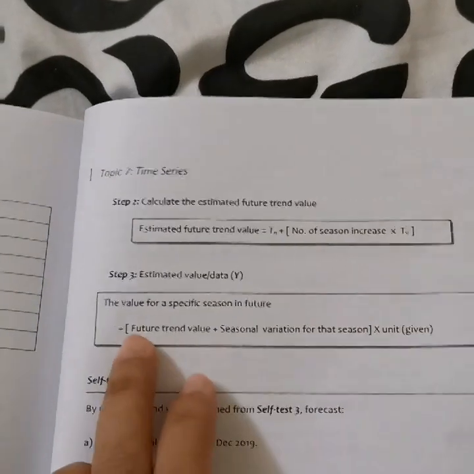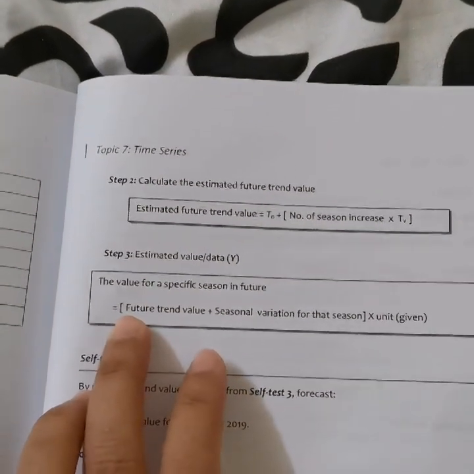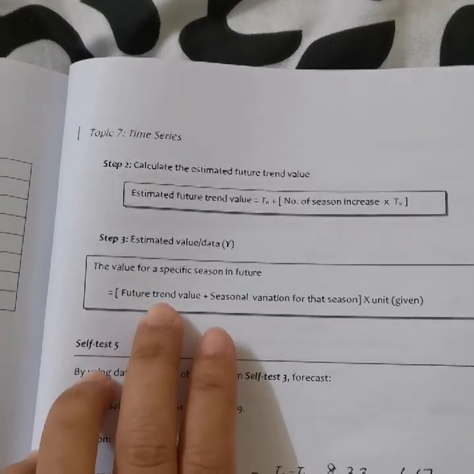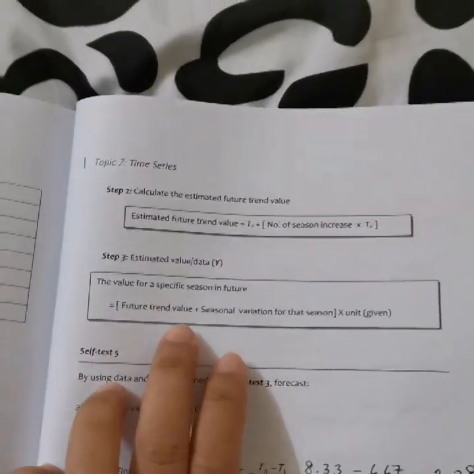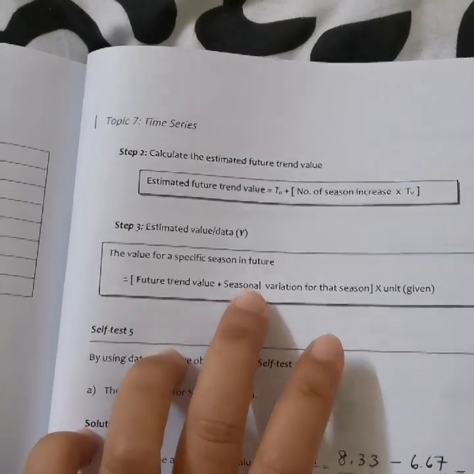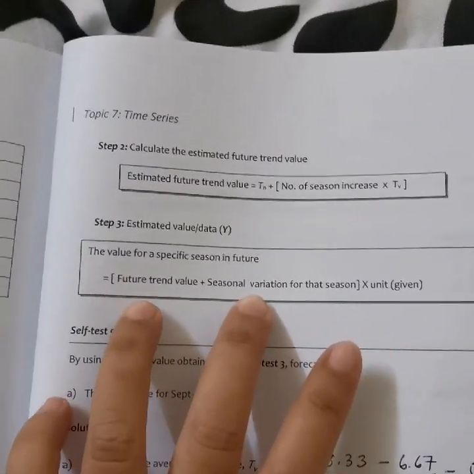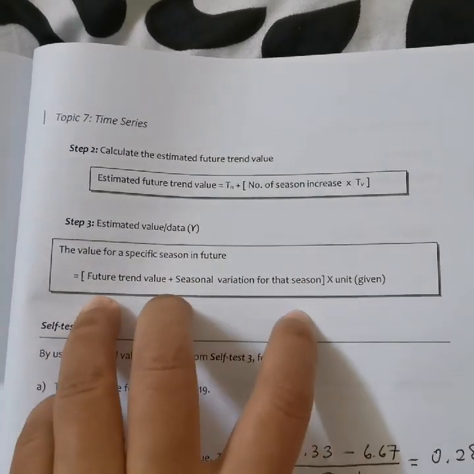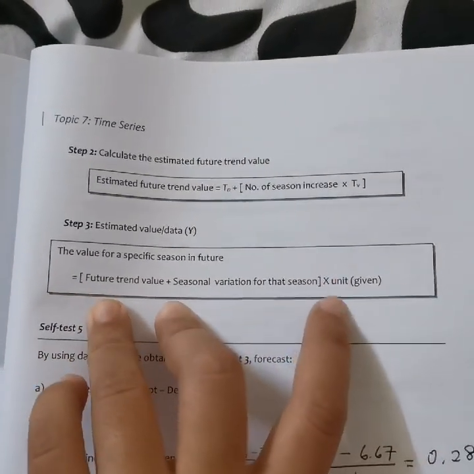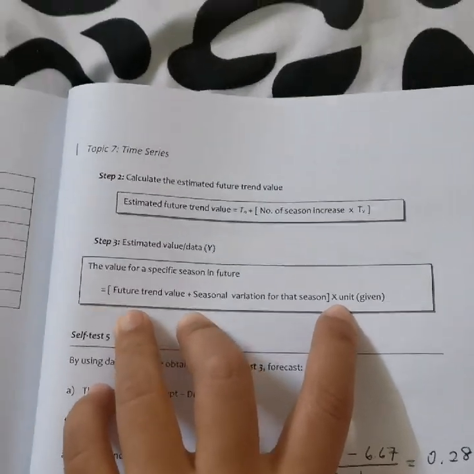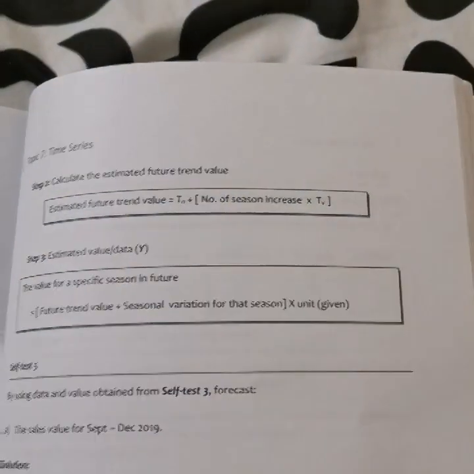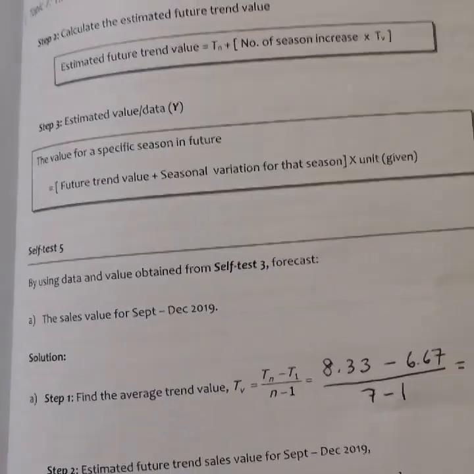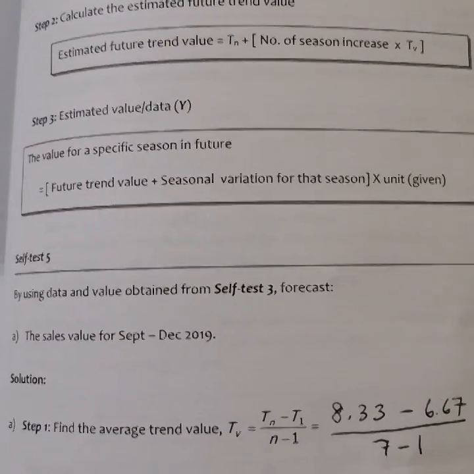And the last but not least, step number 3 is using the estimated value that we have for trend just now. We add the seasonal variation for the season that we are talking about. We add that first, and only after we add, then it is multiplied with the unit given. Okay, so we'll see how to do this by looking at the self-test question.